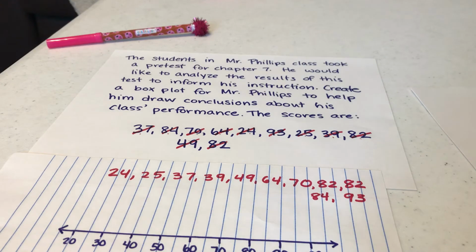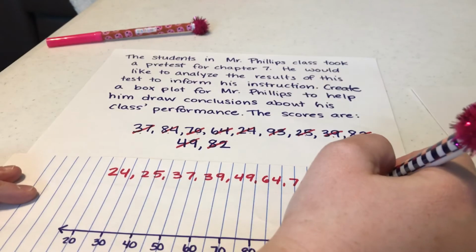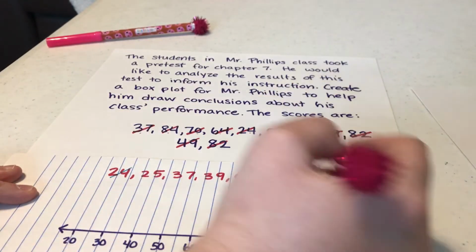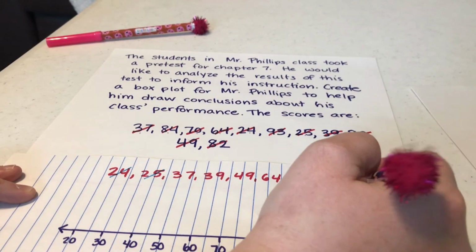So since I am trying to find the median, my first job when I'm making a box plot is to find the median of all the numbers. And I'm going to cross them off really lightly because remember, I'm going to use those numbers again to find the upper quartile and lower quartile, okay? So I'm going to cross off lightly so I can still see them. 93, 84, keep moving towards the center.